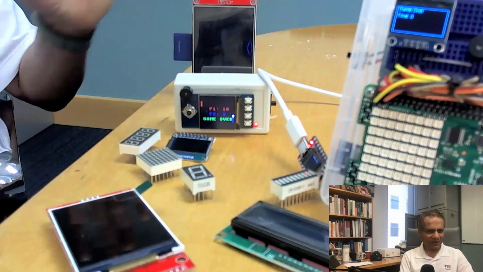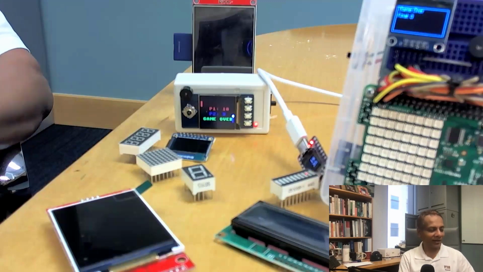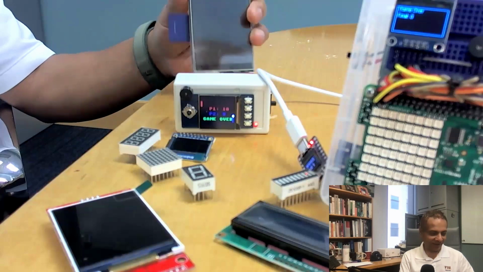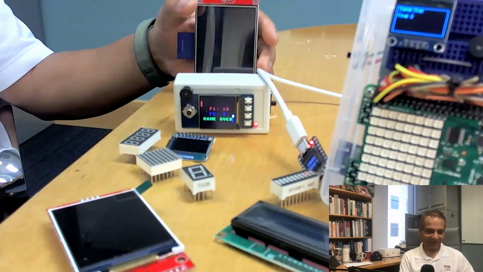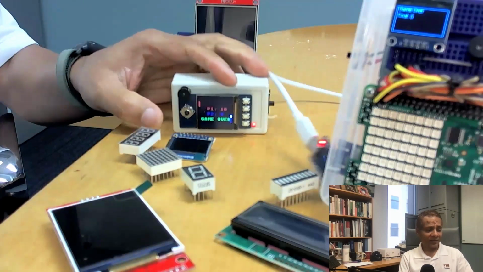But we'll stick with fairly small displays for the next few videos. Maybe in a future video, we can talk about how to handle something like this, where you have a lot of pixels to show. But as you can see, they come in all kinds of form factors.